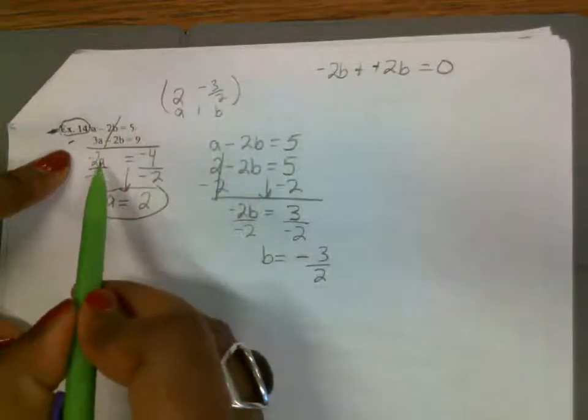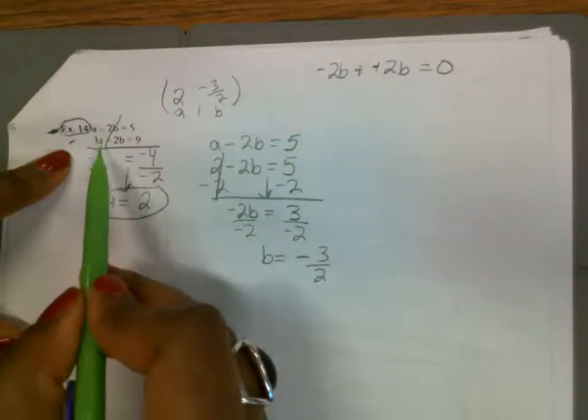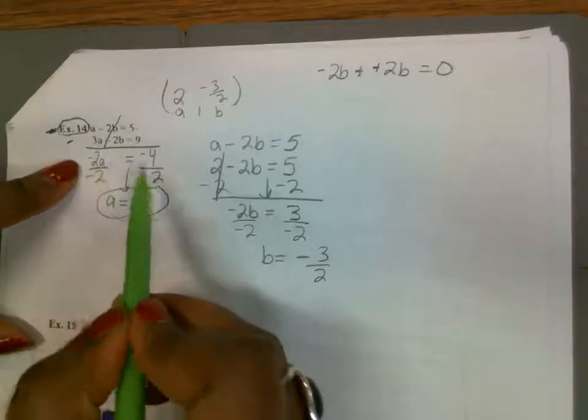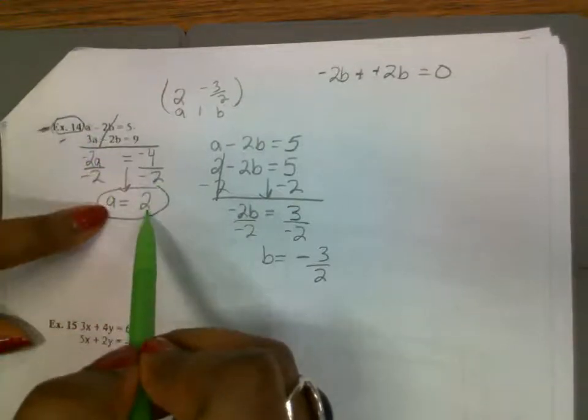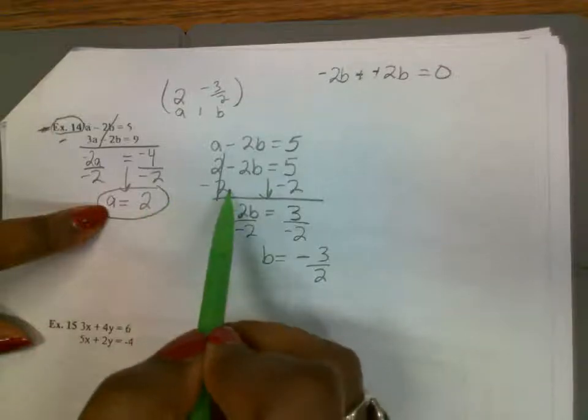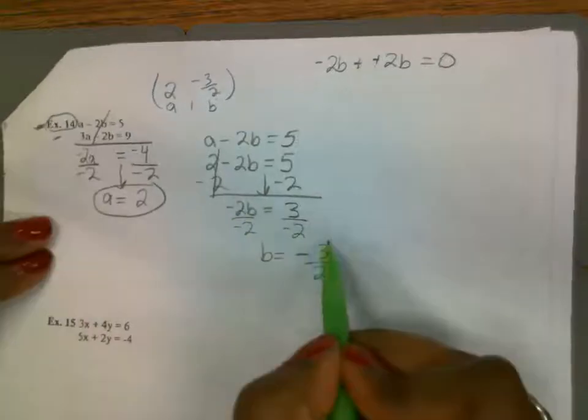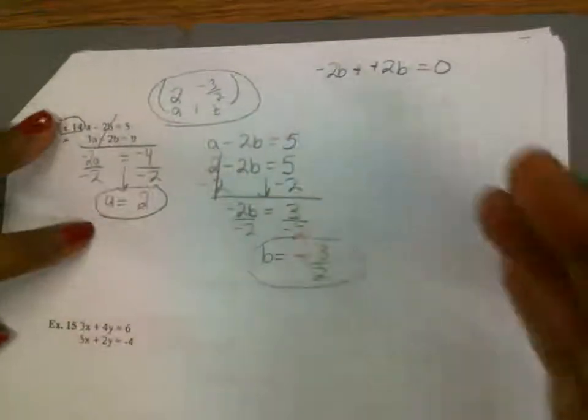And double check to make sure that I eliminated the B's. I got a negative 2 here. I divided, they gave me positive 2. I substitute positive 2 here. I'm just making sure. Yes, so this is the correct answer. This is a 1 solution.